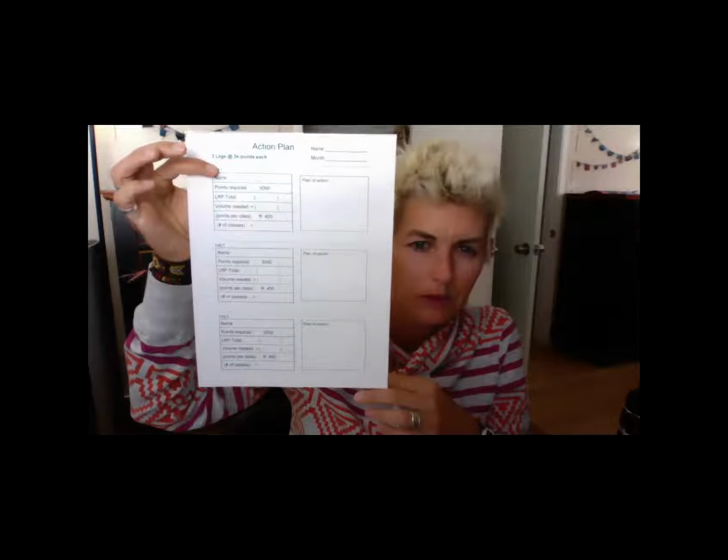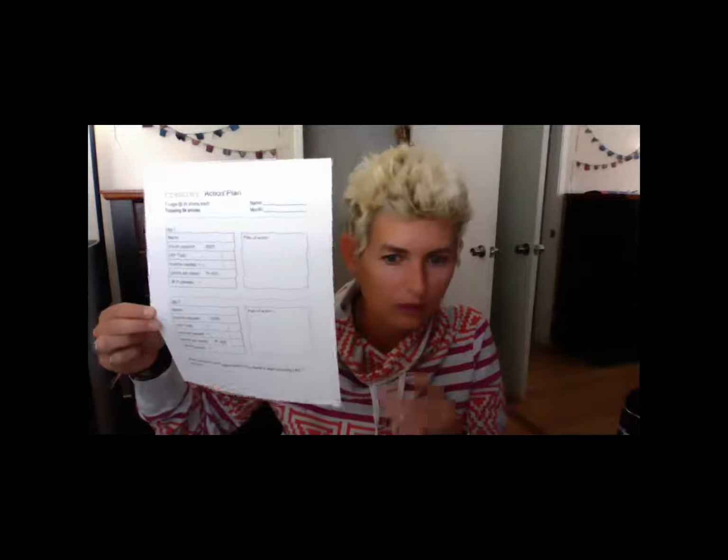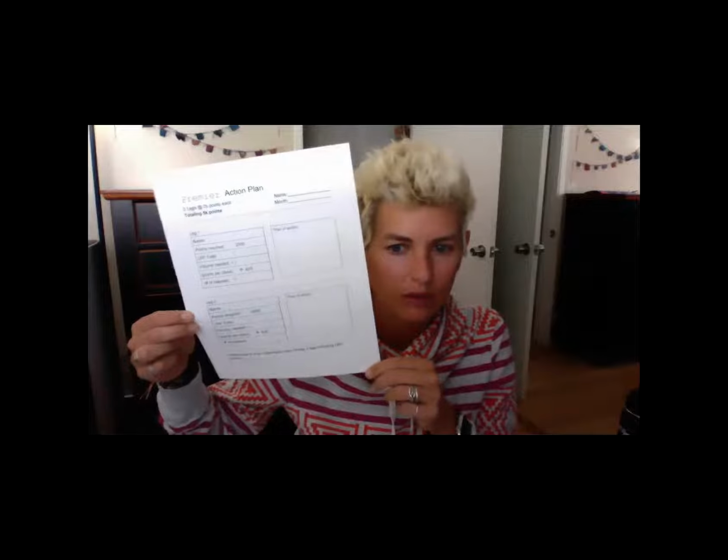Now, if you're like, well, I'm going for gold, and there are a couple of you that are going for gold, you would have each of your premiers fill out a premier action plan, and they would either screenshot them or give them to you, make a copy of them, whatever, so that you both have a copy of what they're doing. So if you have 3 premier action plans, that would make you gold, right?